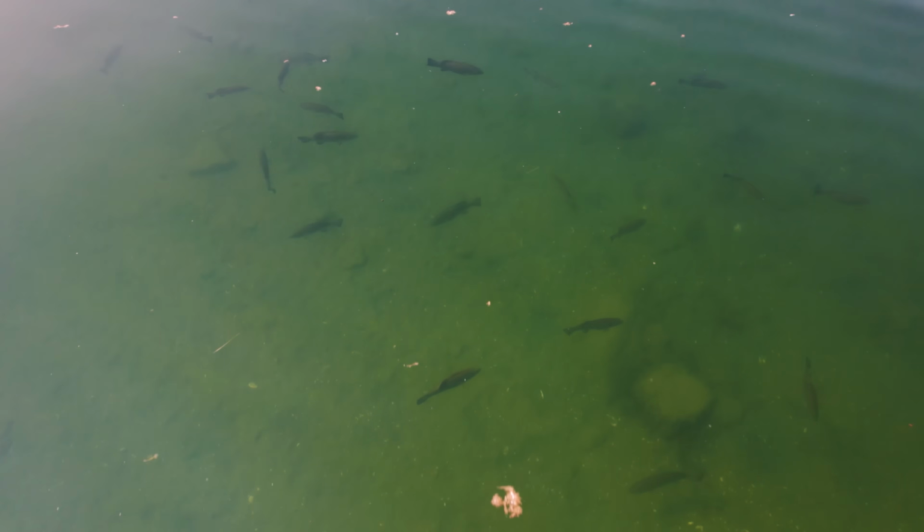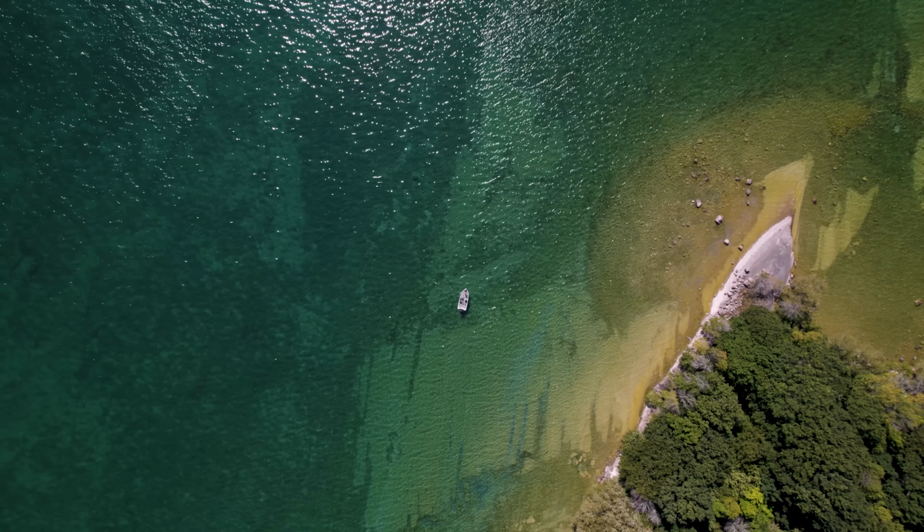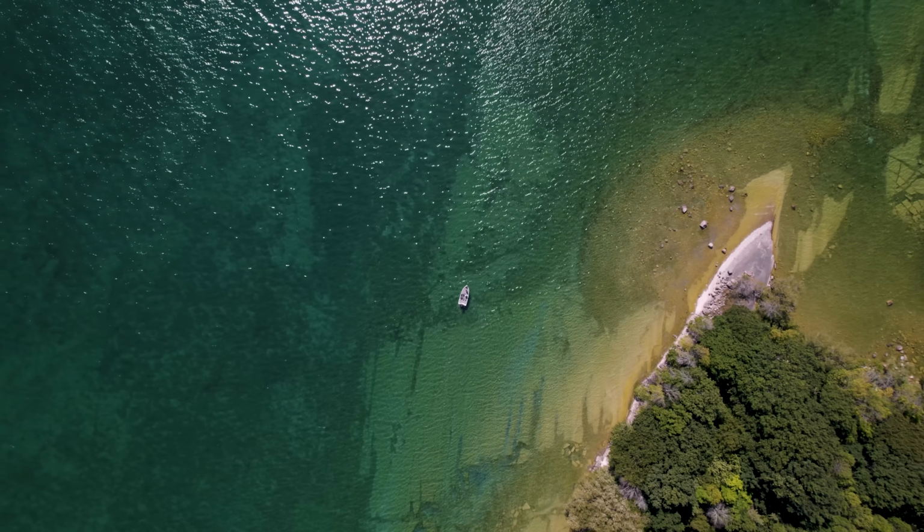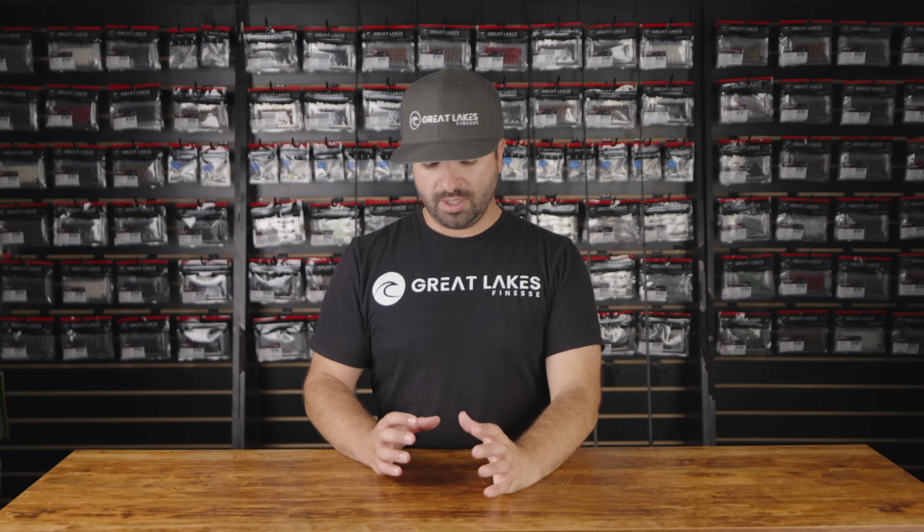So what do we do? We isolate where we think these fish are, where the biggest group is, and how wide of an area these fish are using. We generally want to back off the spot and start picking off the fish on the edges as we make our way into the bigger group.